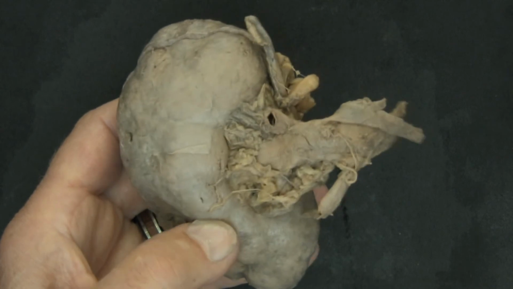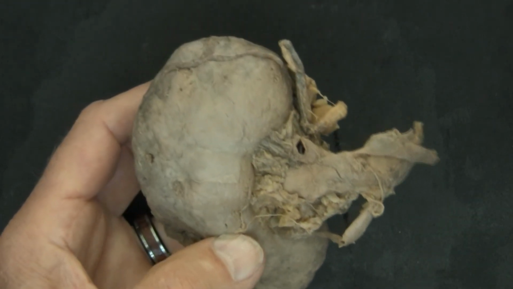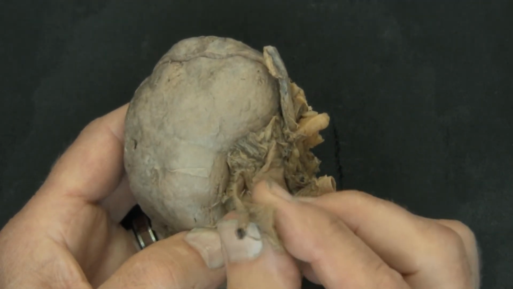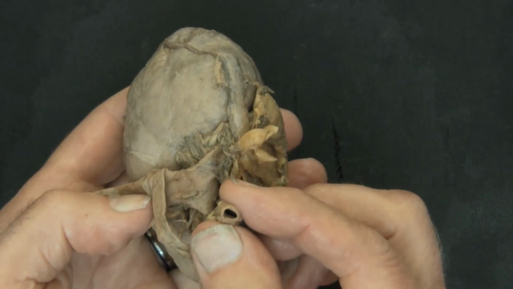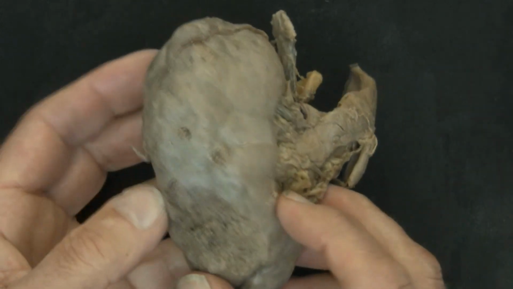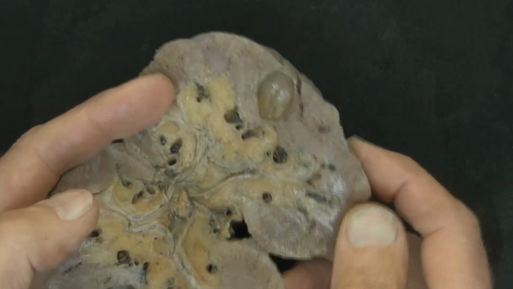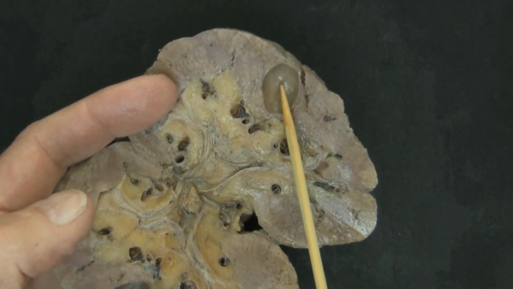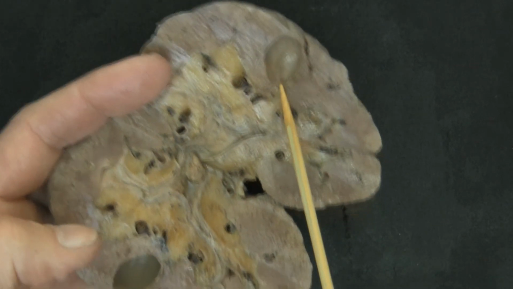This kidney, a little smaller, and perhaps from a female, is interesting, of course. The renal vein collapsed here, the renal artery maintaining its shape, and quite striking in the interior, a fluid-filled sac, not uncommon, a renal cyst.